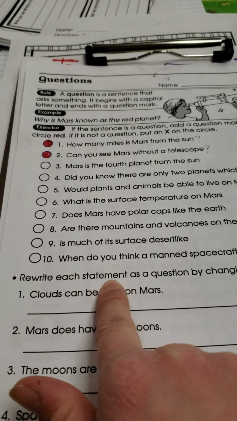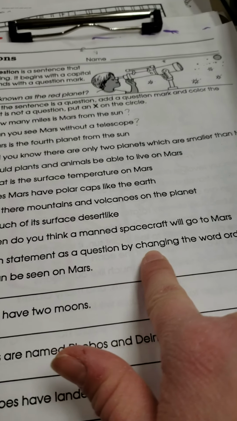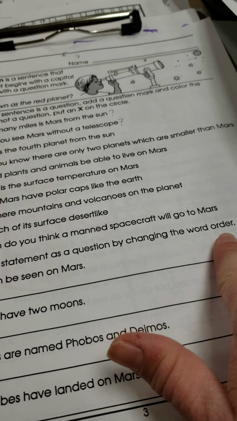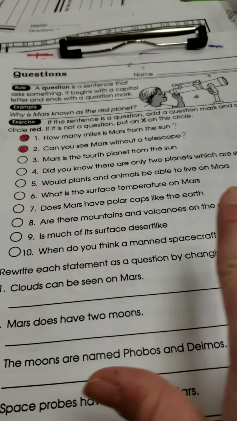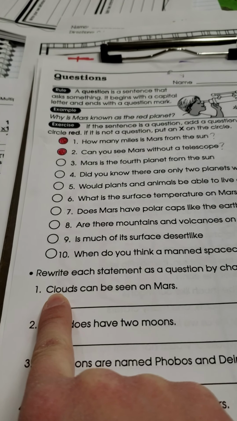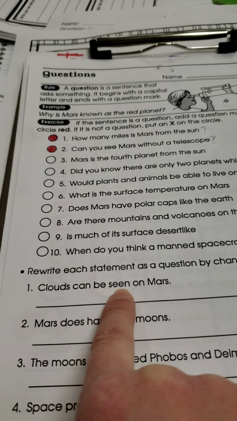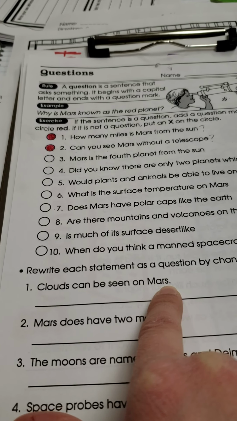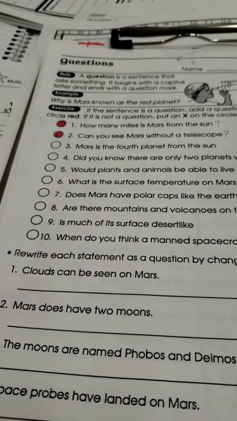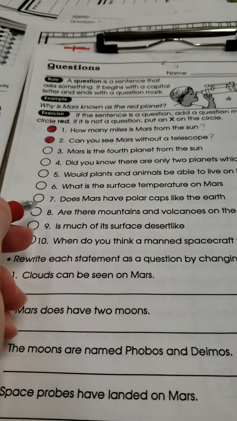Rewrite each statement as a question by changing the word order. Clouds can be seen on Mars. So this, we would just change it to make it a question.